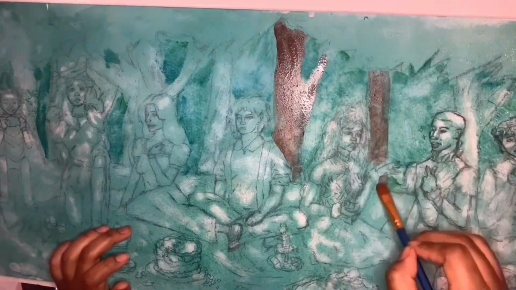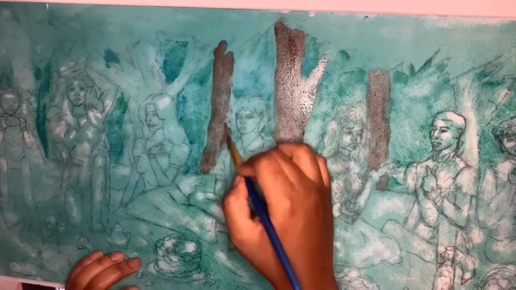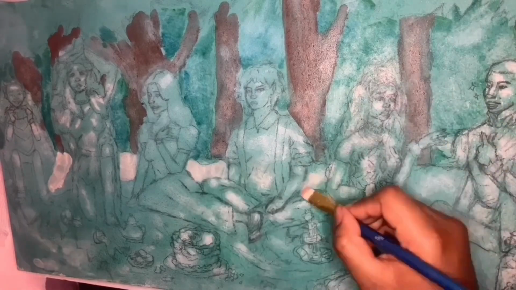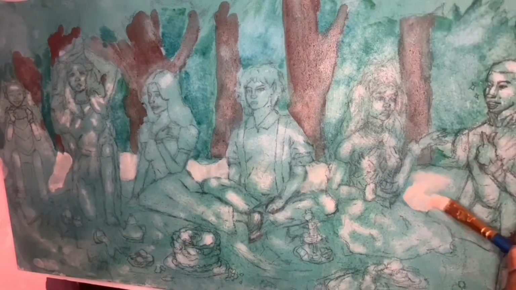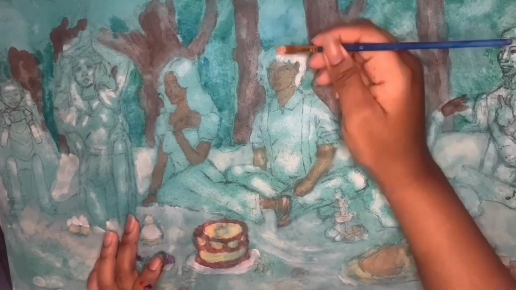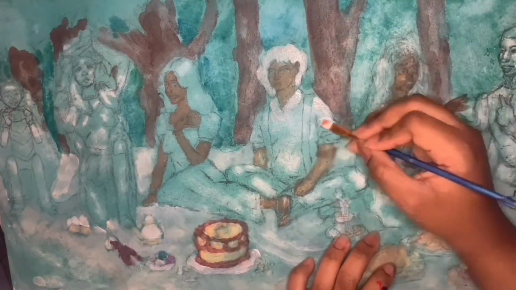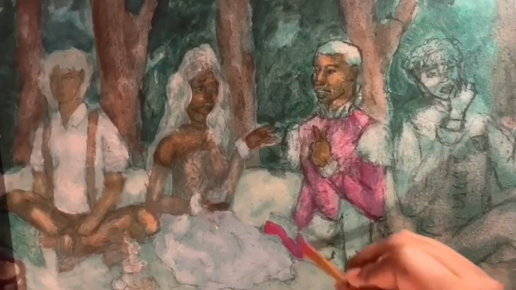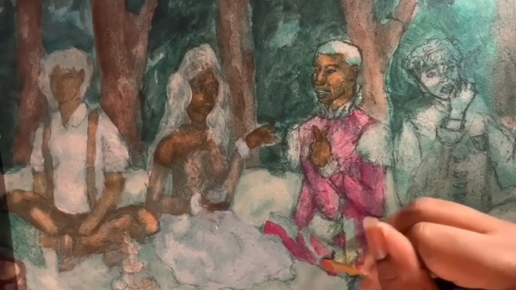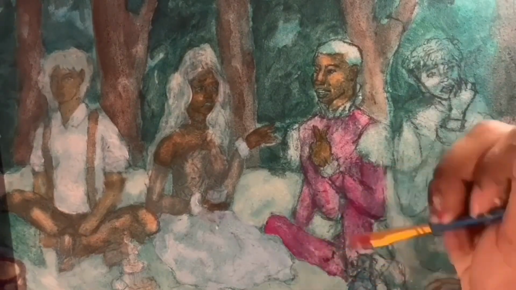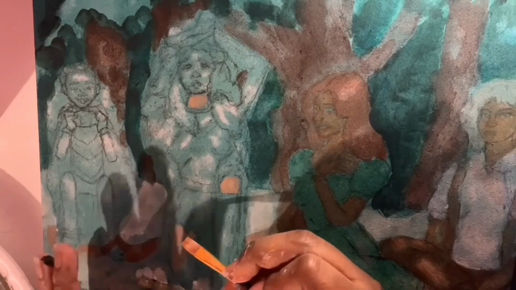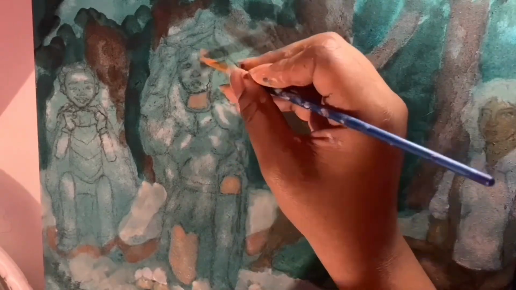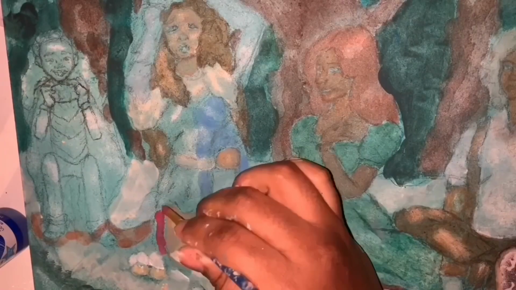I like to start my underpaintings with my background color mixed in with a bit of water, and I put it over the whole painting. So for example, I did green with this painting, and once that's done, I let it dry down a little bit, and then I block in the colors for all of the characters. So you can see I'm doing the skin color, the hair color, and the clothes.